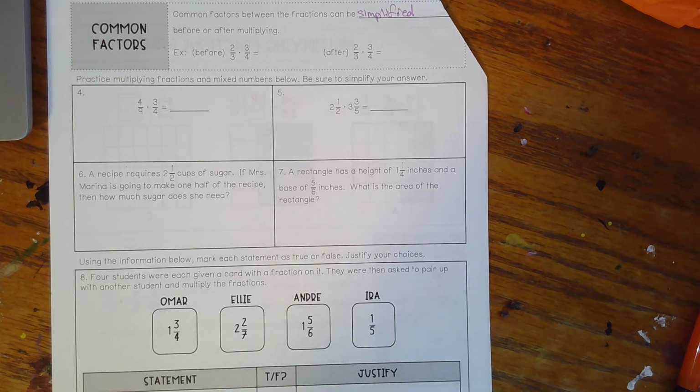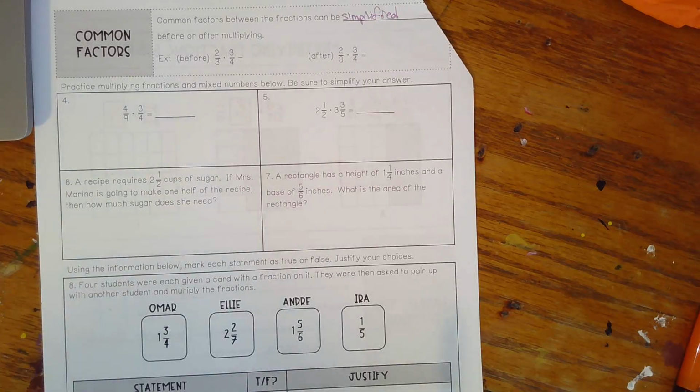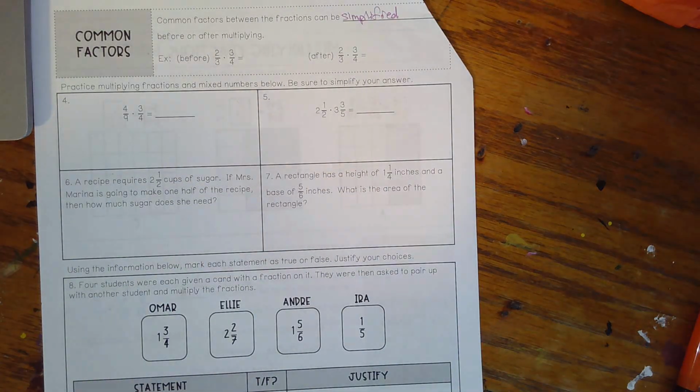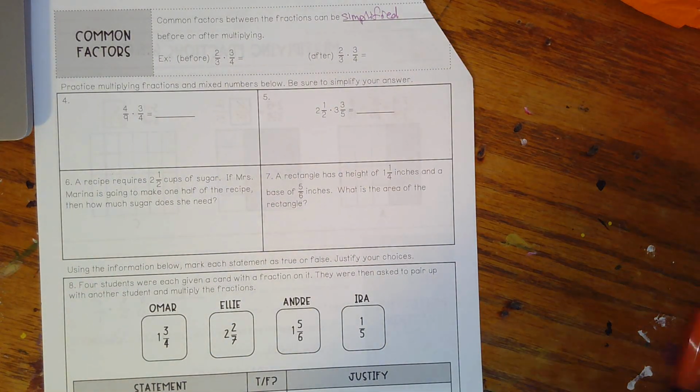So, yes, you can multiply straight across and then simplify. That's perfectly fine. But what you can also do is look for what's called common factors. Again, it's a number that can be multiplied or divided into another number.